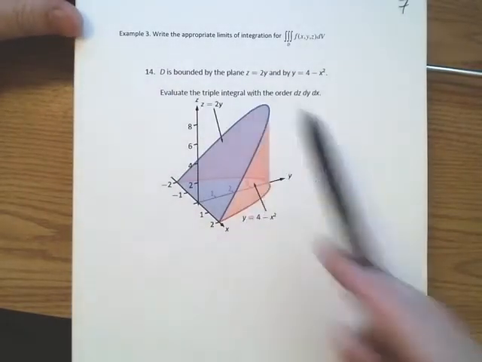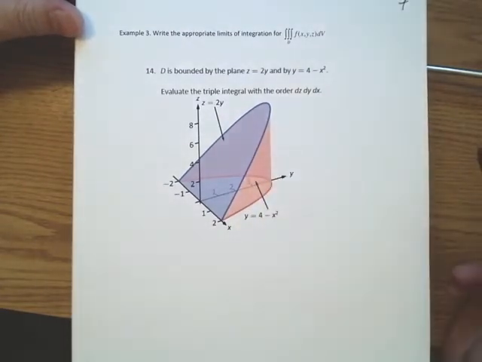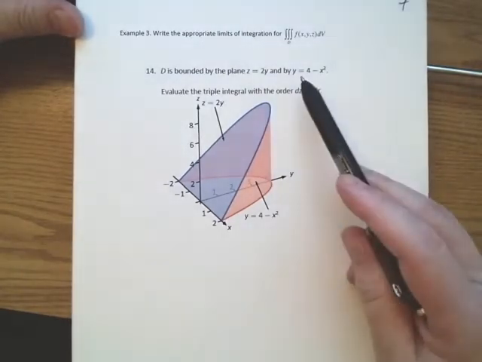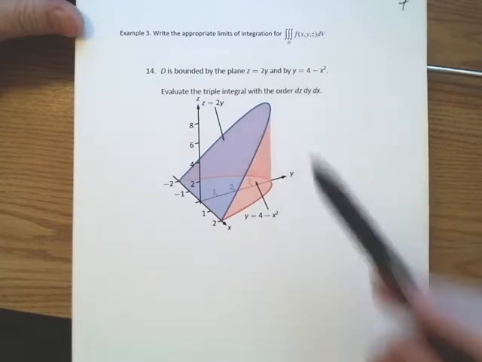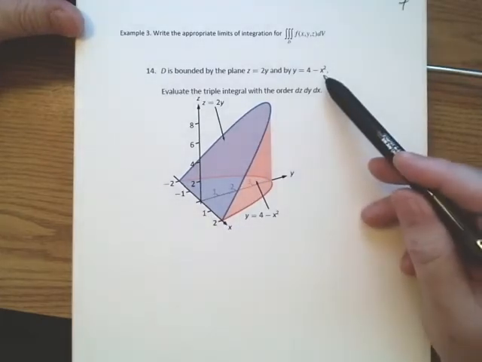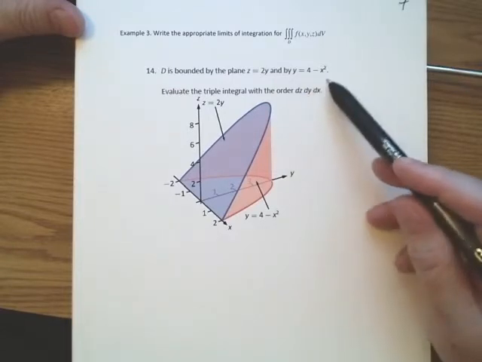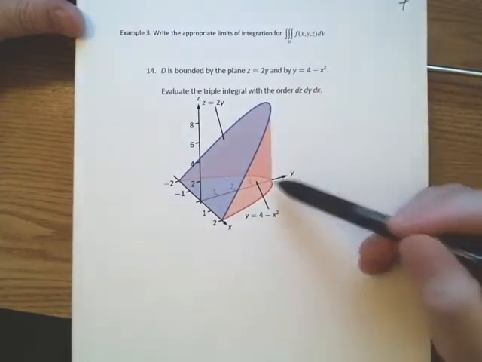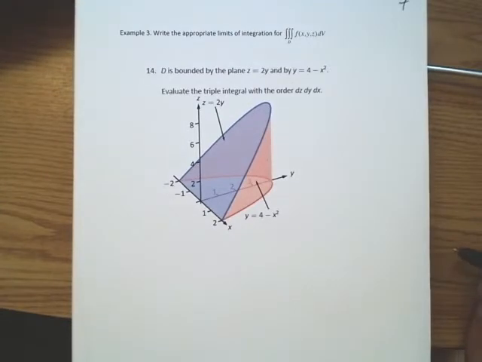D is bounded by the plane z equals 2y, shown here in the purplish color, and by y equals 4 minus x squared. If you look at y equals 4 minus x squared in the xy plane, that would be a frowning parabola, right? Since z is missing here, and we're talking about all points x, y, z in Cartesian coordinates, this parabola would be extruded in the z direction. So that's where we get this parabolic cylinder.